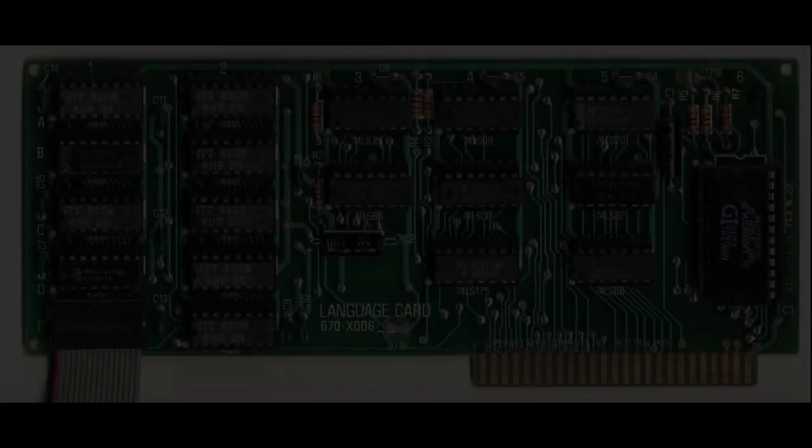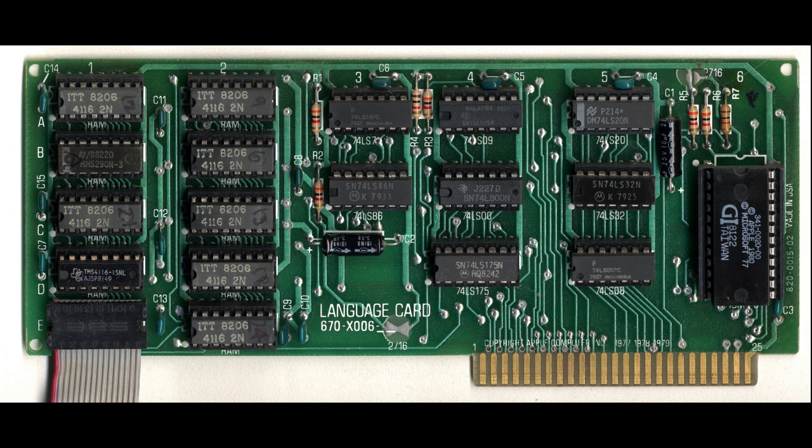So they are actually locations in the 6502 space that have to be read in order to change the configuration of the language card. So control codes are really just locations in the 6502 address space. All the reasons why I decided to design my own replacement and not copy the original circuit derive from the fact that the original design uses dynamic RAM.